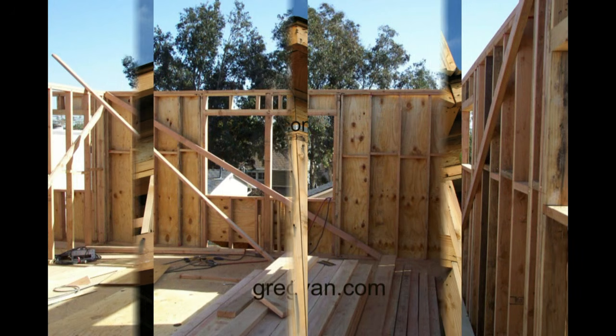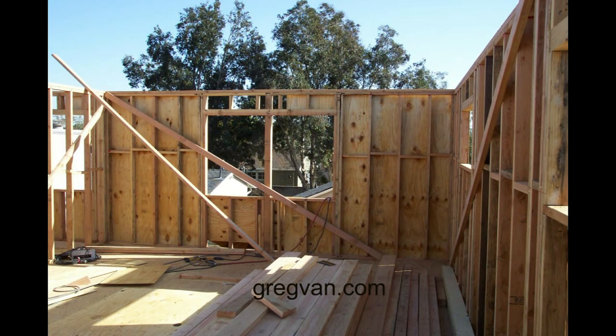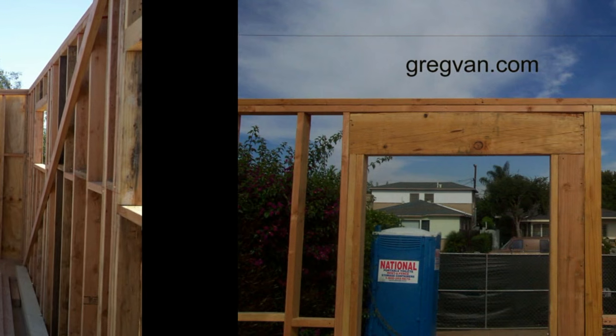Next up on the list is a window with a continuous header. So again, this one is going to have a 4x4 post in the middle. Sometimes if you need a little extra room, if the plans don't call out for a 4x4 post, you can always use 2 2x4s, which would give you an additional 1/2 inch. And again, that's if you're in a tight spot.